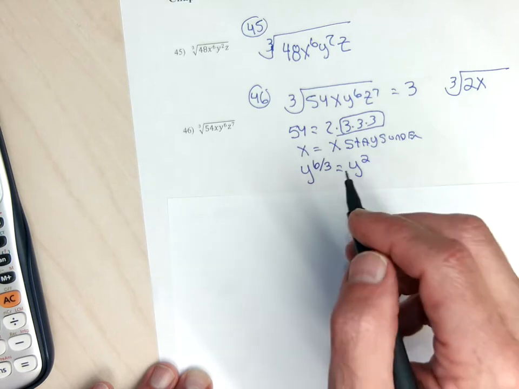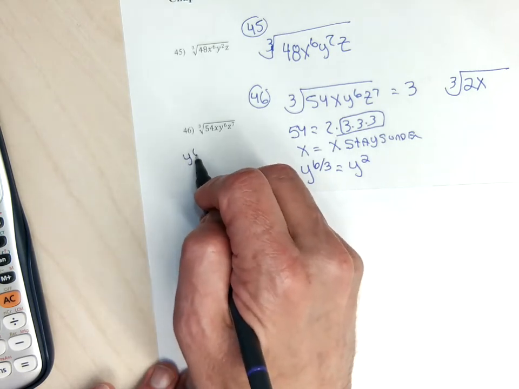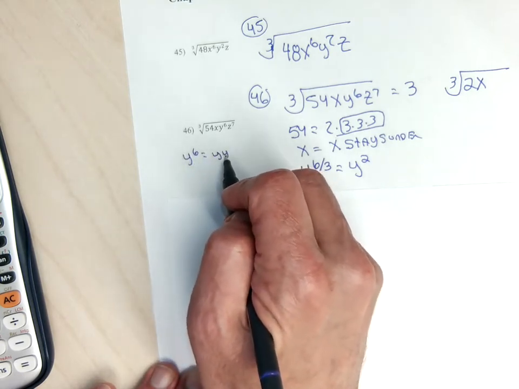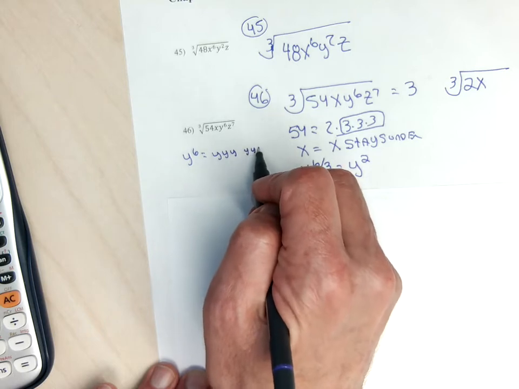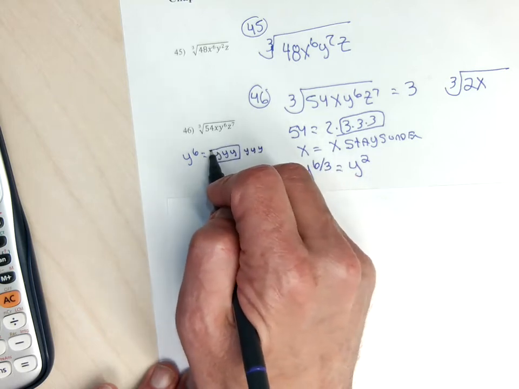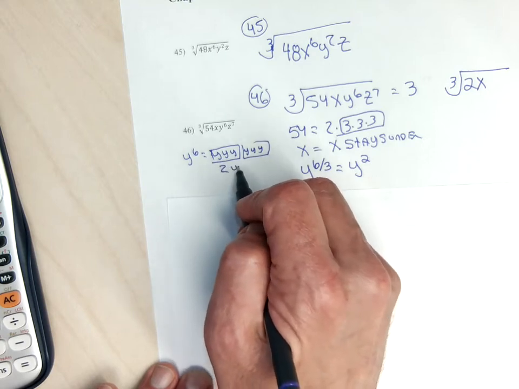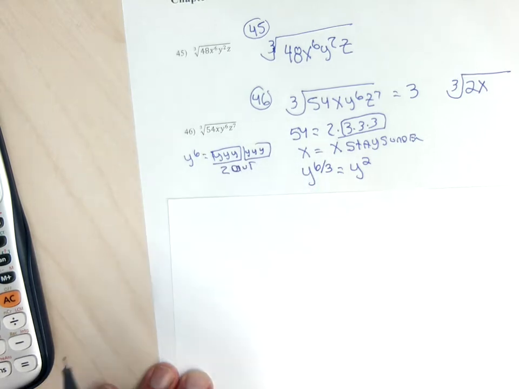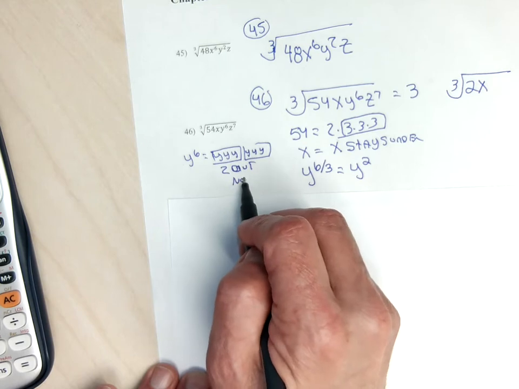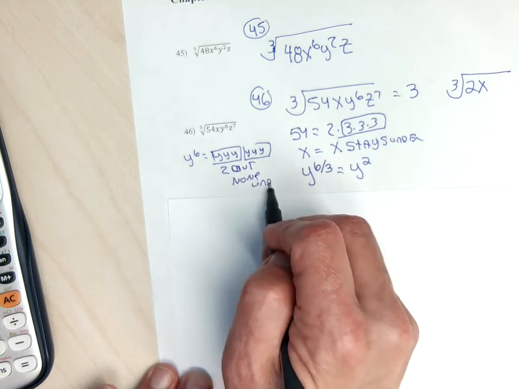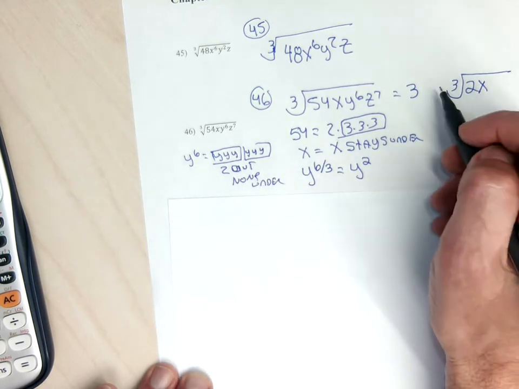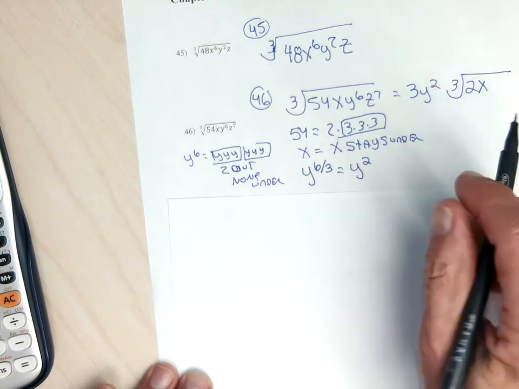The alternative way to reduce the y to the 6th would make a group of 6 y's forming groups of 3, and that would tell me I'd get 2 y's out and none under. So the y's is going to be a y squared out.